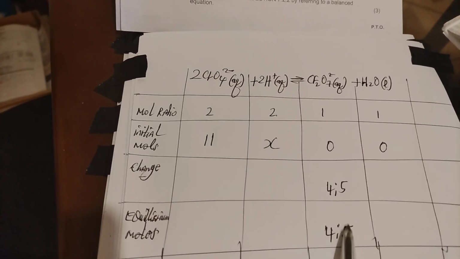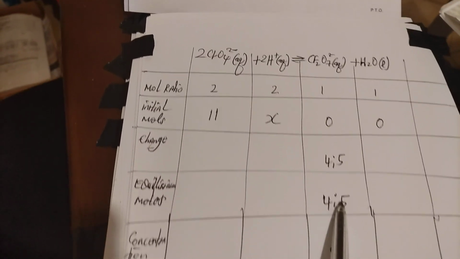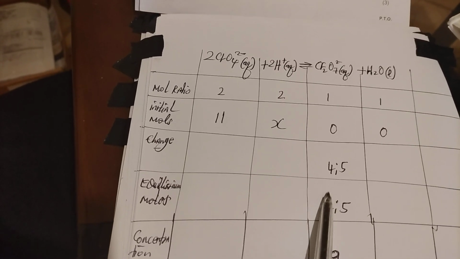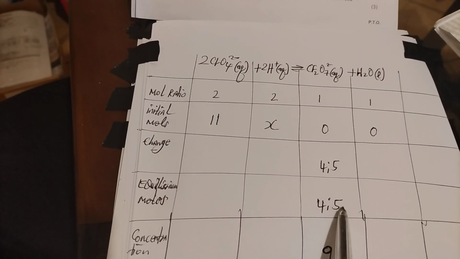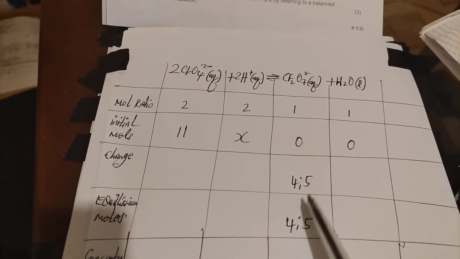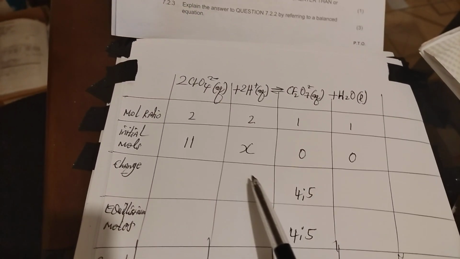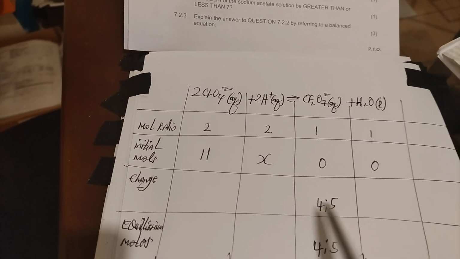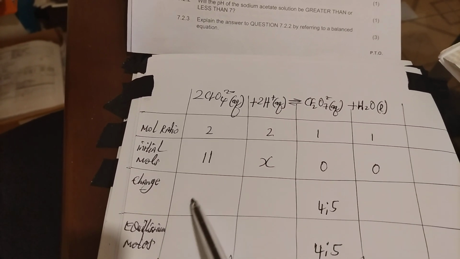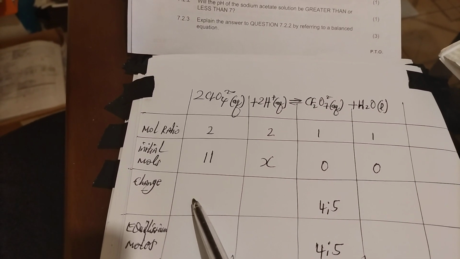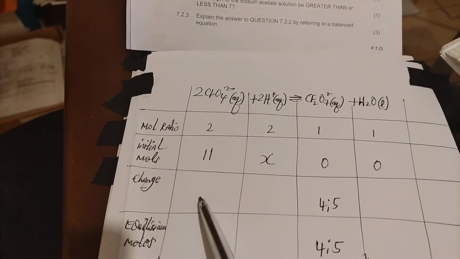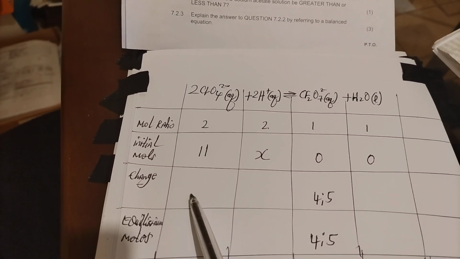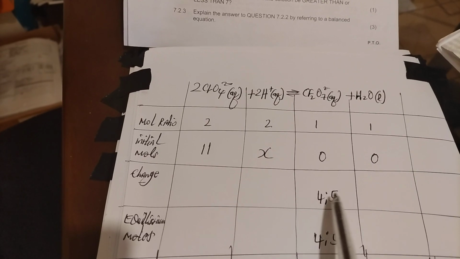Now it makes sense to me that 4.5 will remain at equilibrium, so therefore those moles should be the same as the moles produced. Now we need to work backwards in this column to get the moles used for hydrogen ions and the moles used for chromate. Now it's very simple.